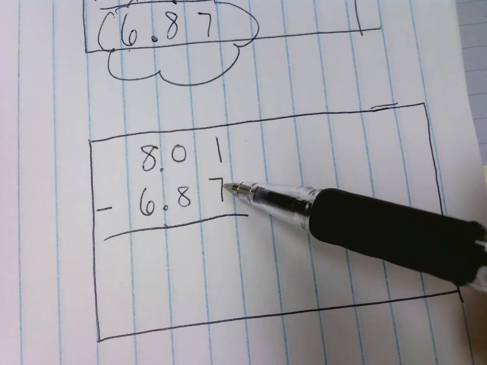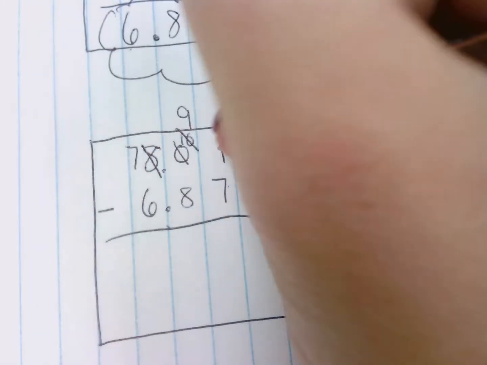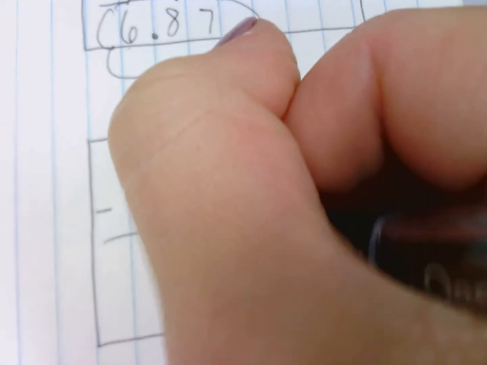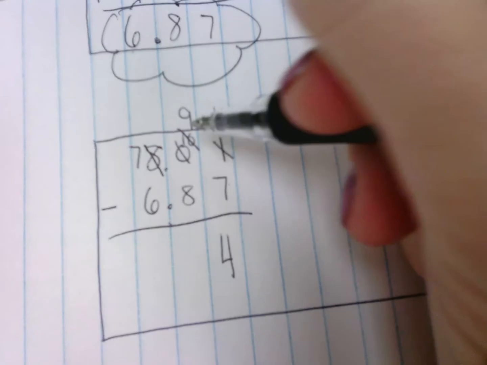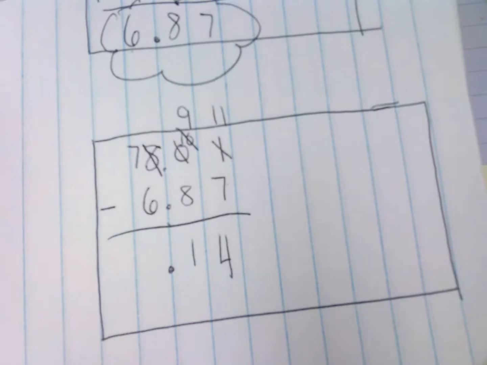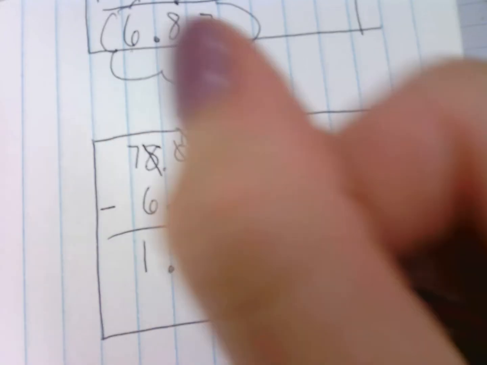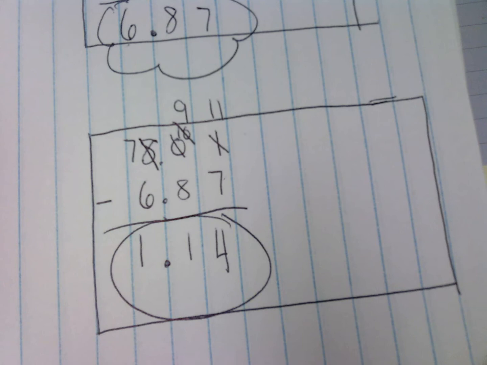1 minus 7. Well, you can't do 1 minus 7, so you have to borrow from here. You can't. So you go over here. This becomes a 7. This becomes a 10. But you have to take from it, so you cross it off again. That becomes 9 because I took 1 away from it. This becomes 11. 11 minus 7 equals 4. 9 minus 8 equals 1. Bring down your decimal point. 7 minus 6 equals 1. My answer to number 9 is 1.14. All right.